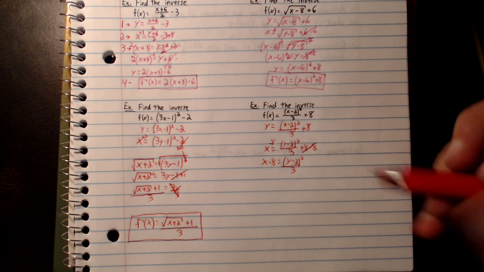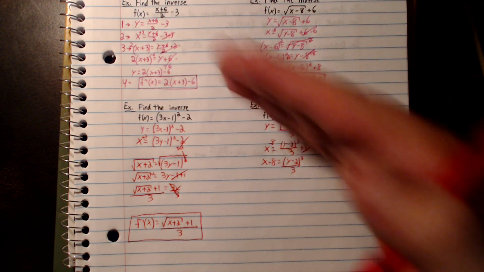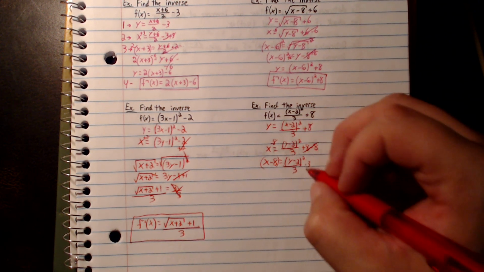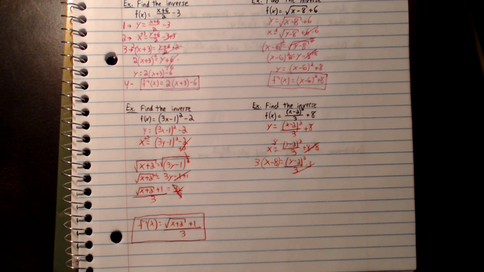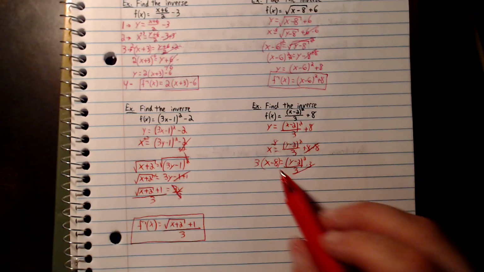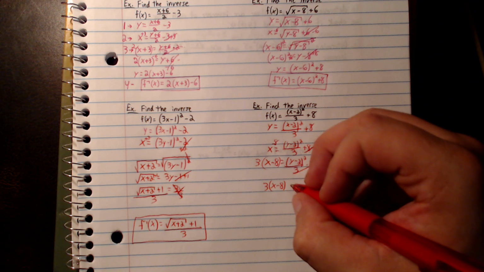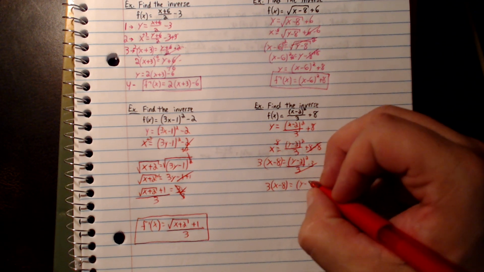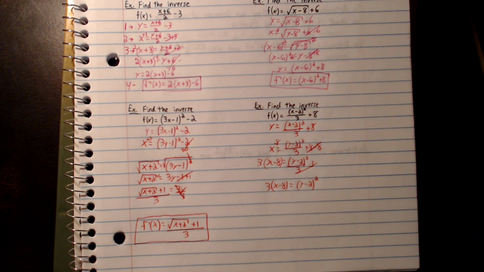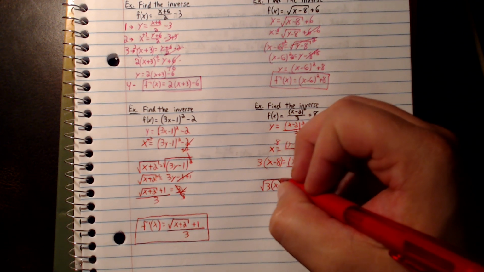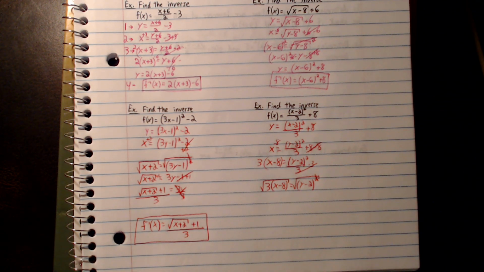I like to think of it as working my way from the farthest and working my way in, right? That 3 kind of seems like it's farther. So I'll multiply by 3 on both sides. Okay, remember I'm going to add those parentheses there. 3 times x minus 8. We get rid of squares by taking the square root. The entire thing on both sides.